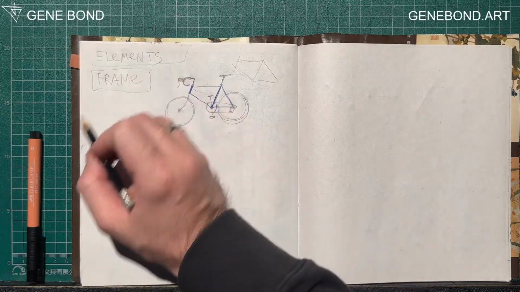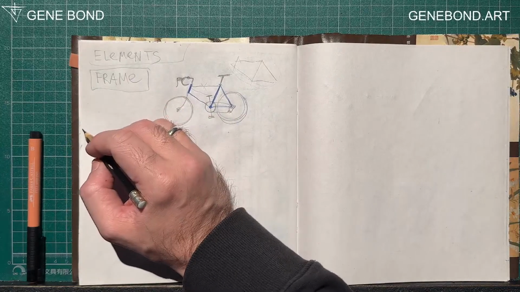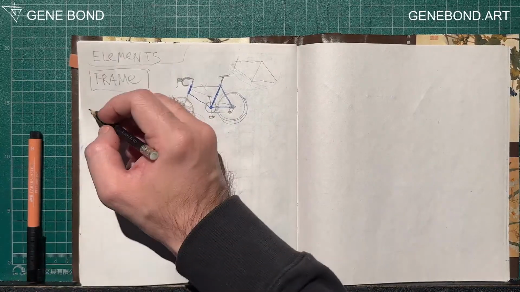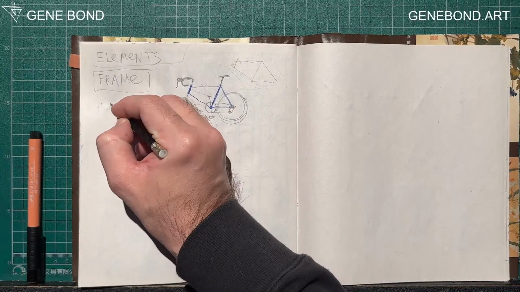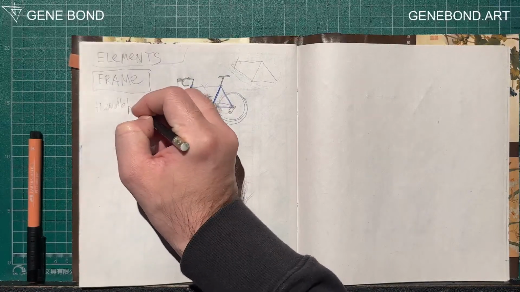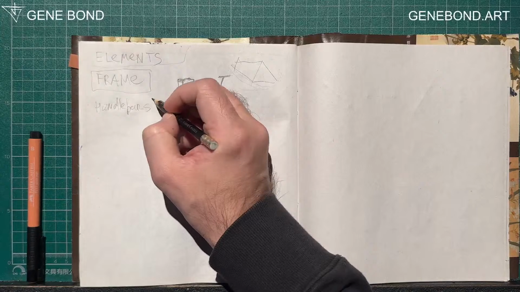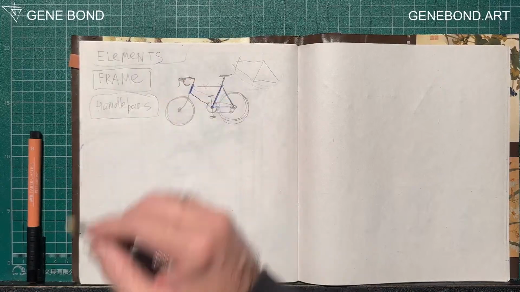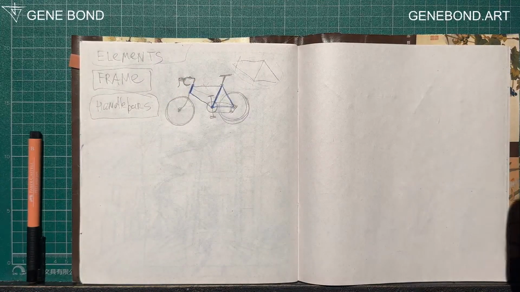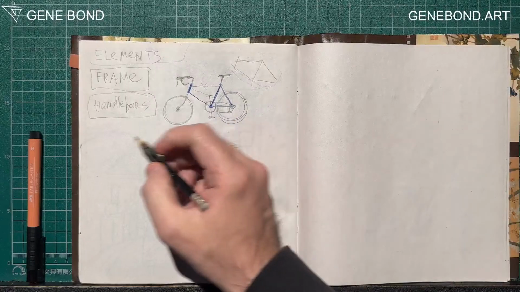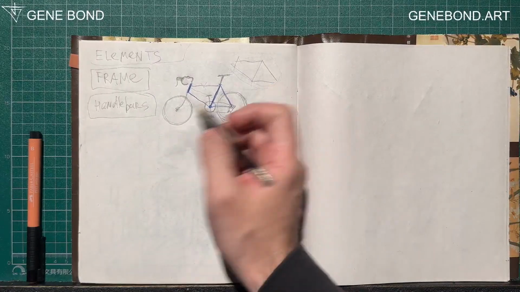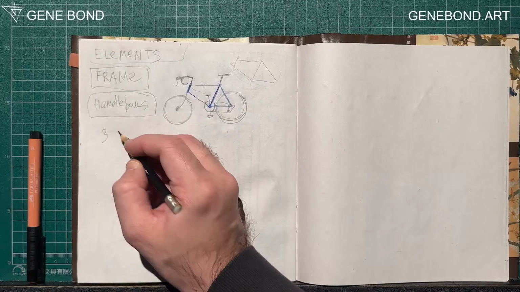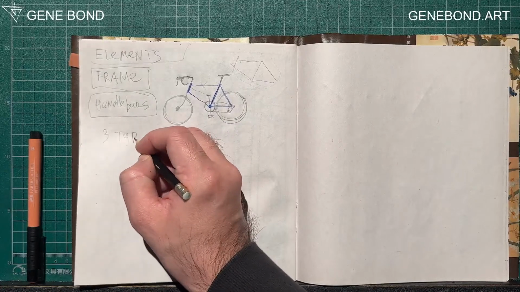Then, talking about handlebars, I also showed how to draw them in 3D in the first tutorial about bicycles. But here let's say just three main types.